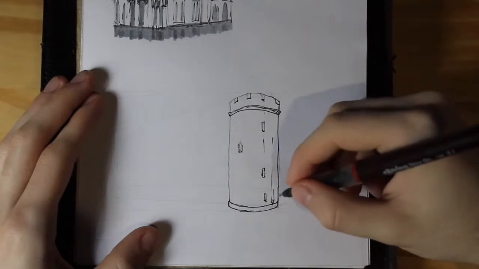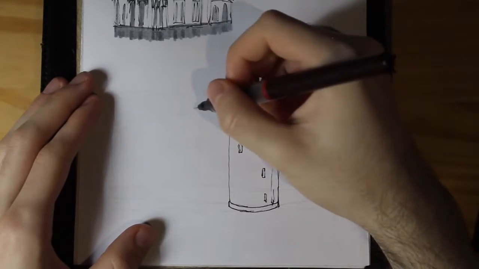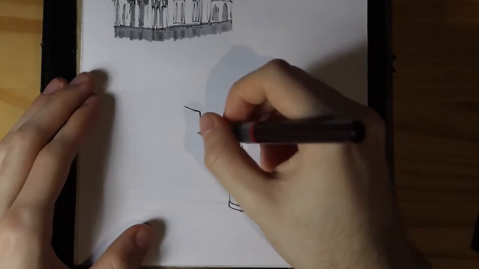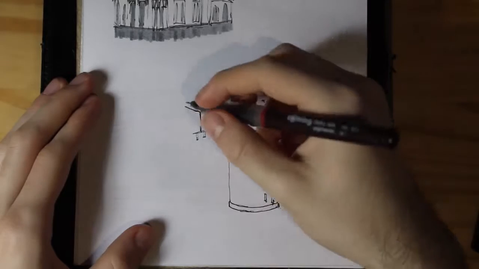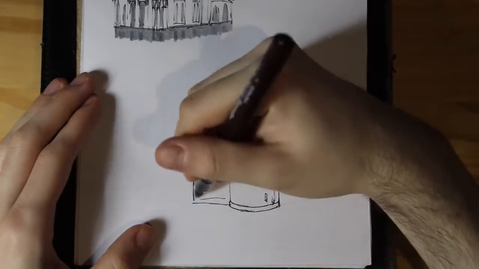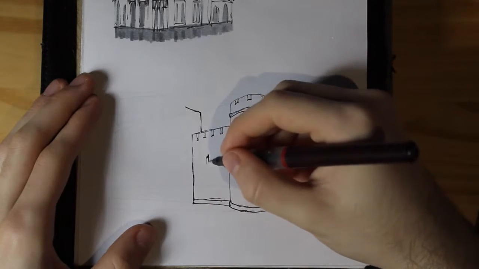I'm also adding some rough random lines where the castle is dirty, but I'm not going to draw in the individual bricks. And you can see me, I'm going here from the foreground to the background. It's much easier this way because you don't have to think about stopping your pen before you hit a foreground element.